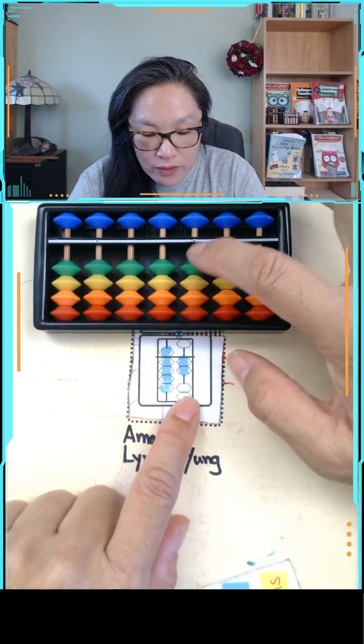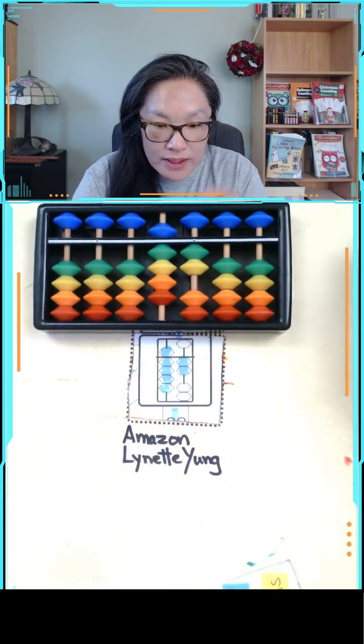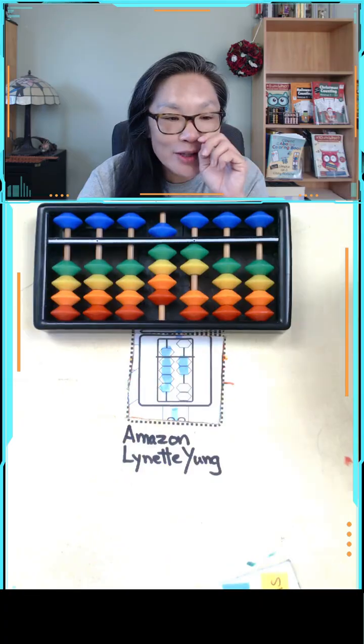So we have our next number. We have our ones and we have our tens. What number do we think that is? Is that from the Lego movie? It is from the Lego movie. I do have a few.